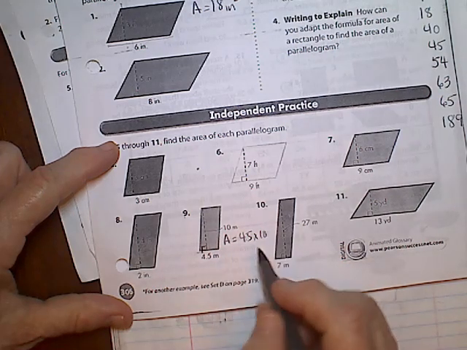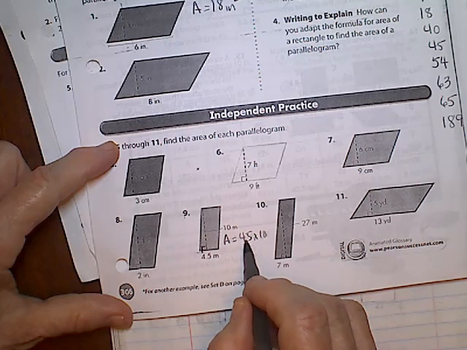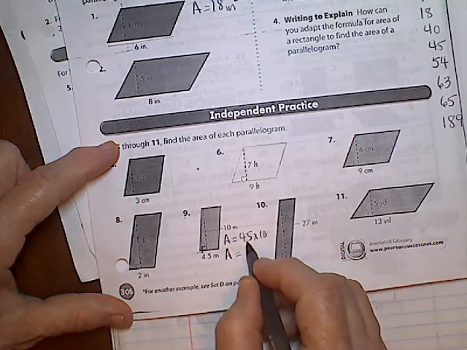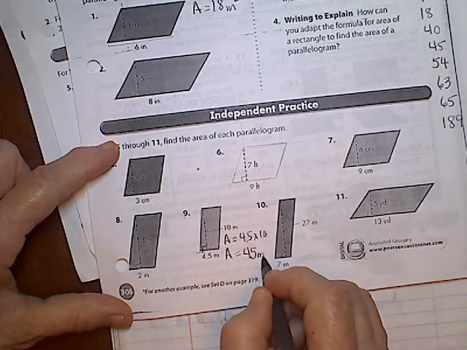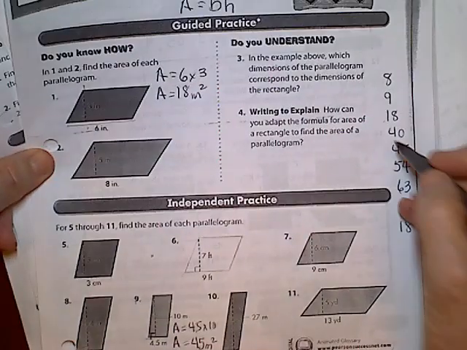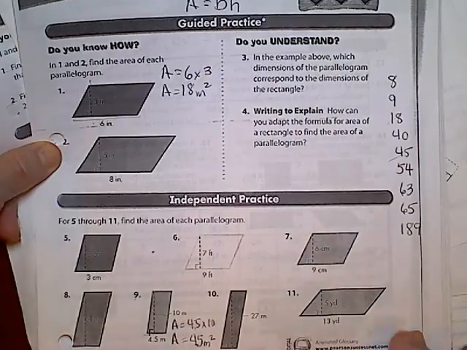Again, you're going to have to squeeze this. And actually, because it's times a 10, we just need to move the decimal over one place. Area equals, move it over one place, 45 square meters. And again, find your answer over to the side, and that's it. We're done. Parallelograms are simple.